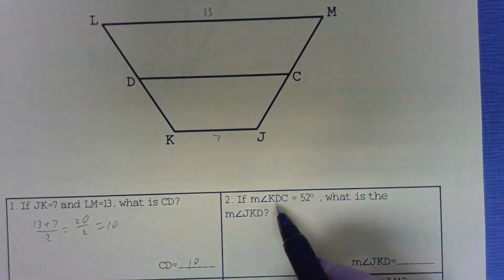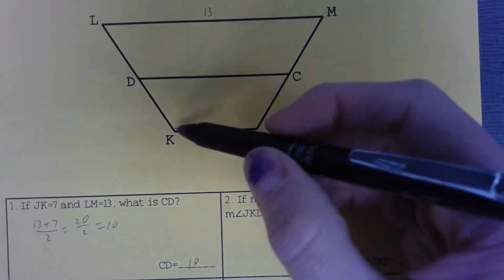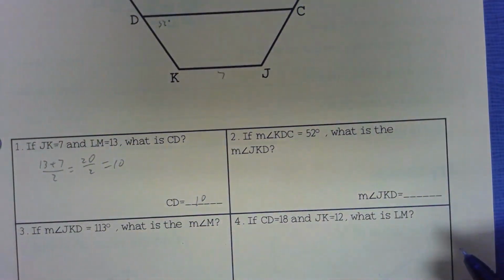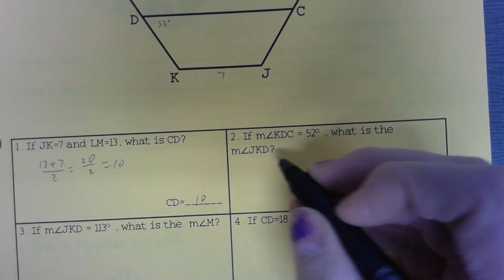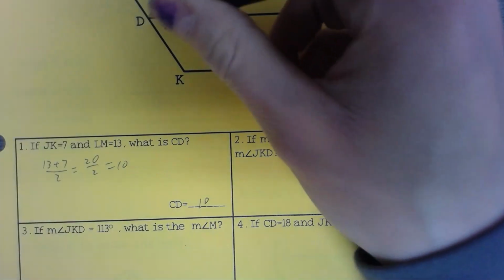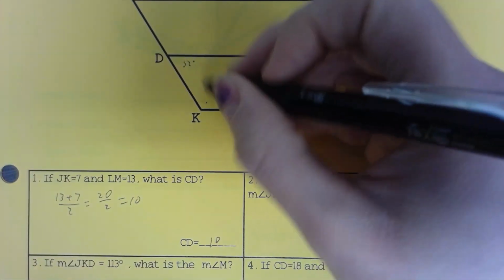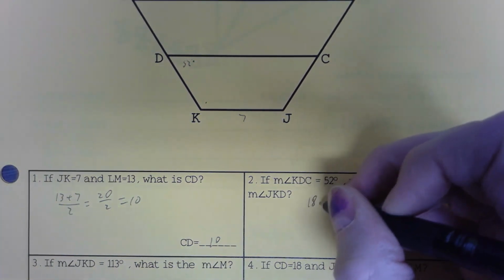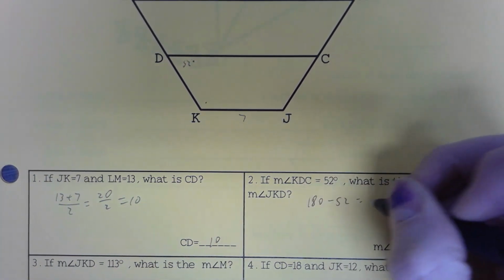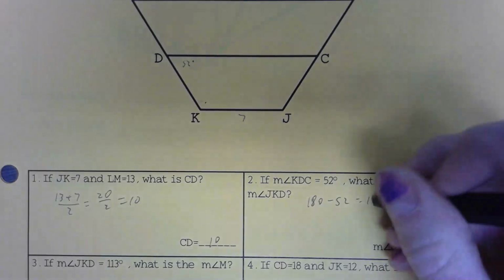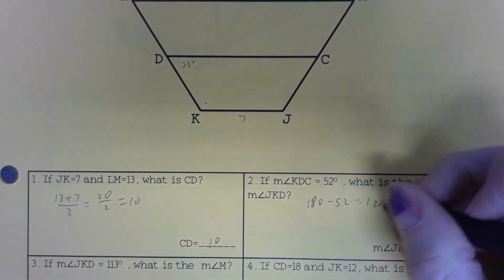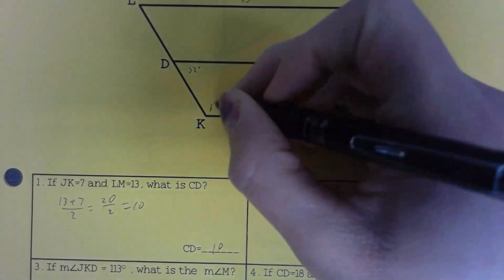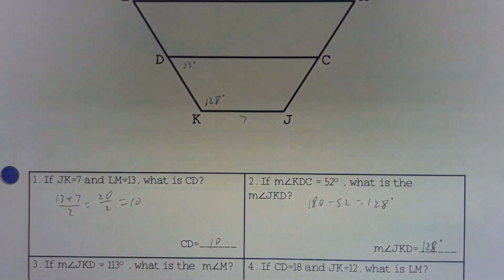If the angle KDC is 52 degrees, what is the measure of angle JKD? JKD, this angle here. So these are supplementary, so we can say that 180 minus 52 is 130, nope, not 130, 128. So this is 128 degrees for that problem.